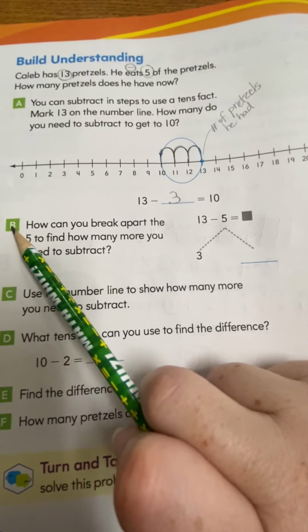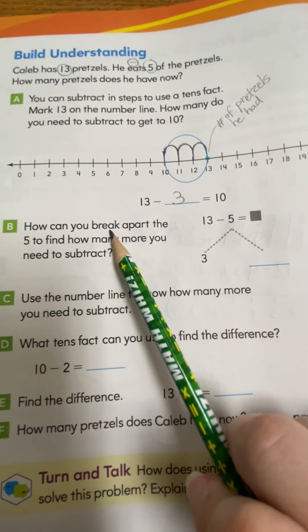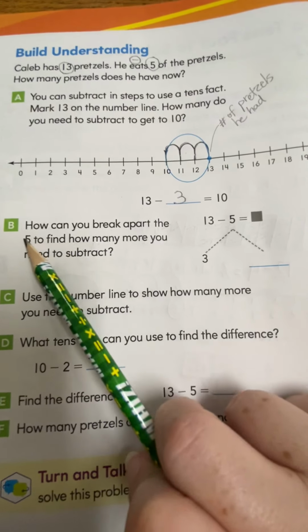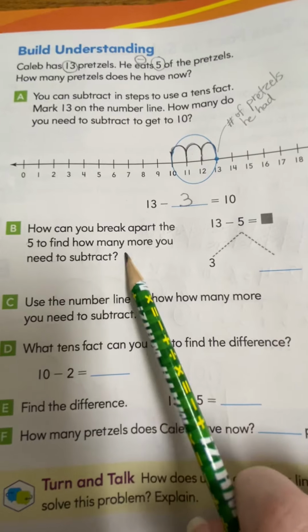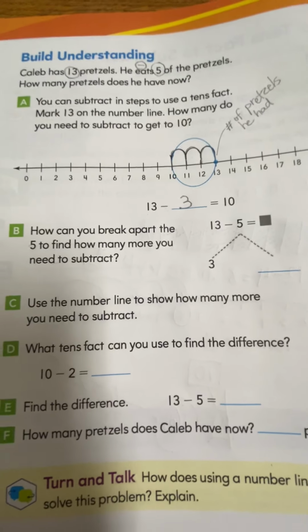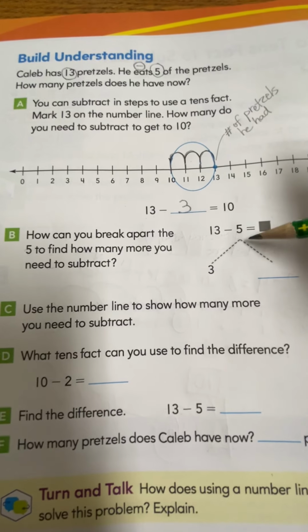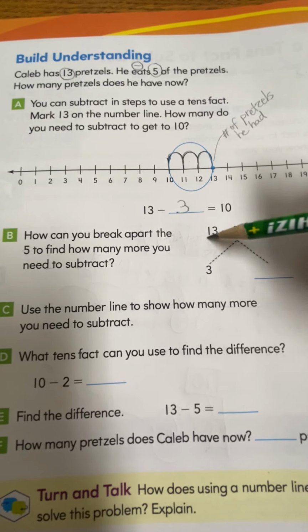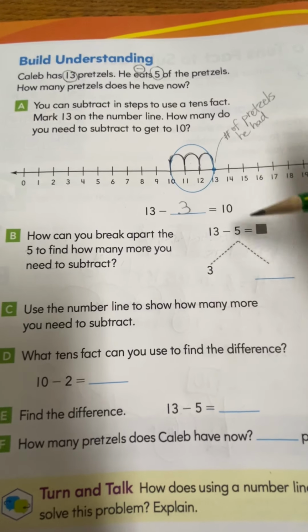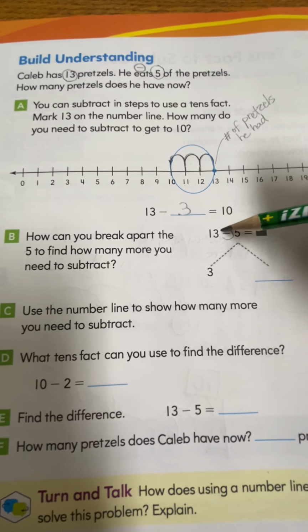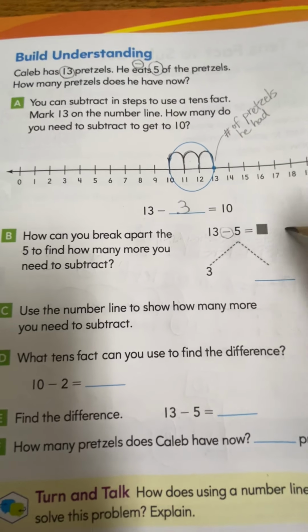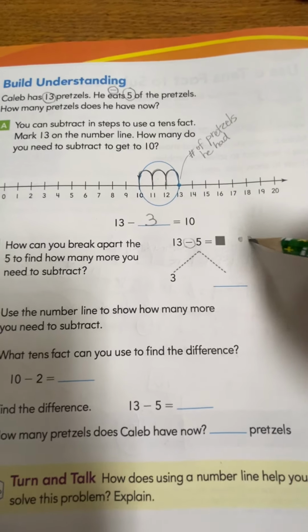Part B. How can you break apart the 5 to find how many more you need to subtract? Okay, let's look. So they're taking 13 right here, and he's going to eat 5. Okay, so it's subtract again. I'm going to draw that out over here too, guys.